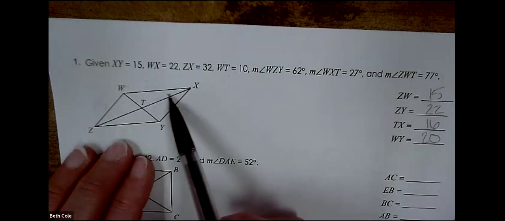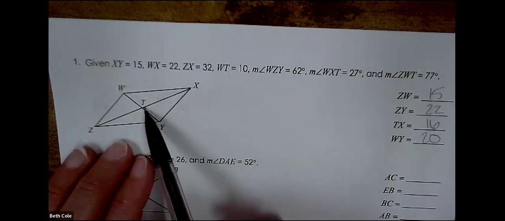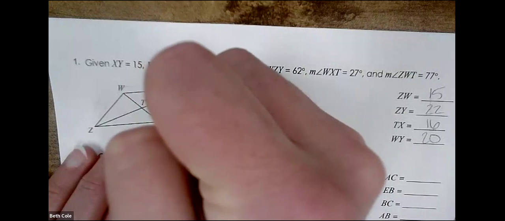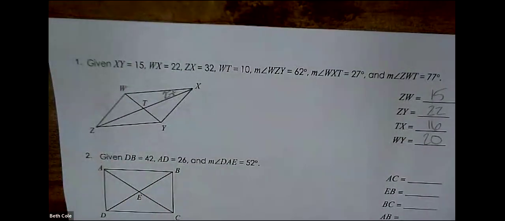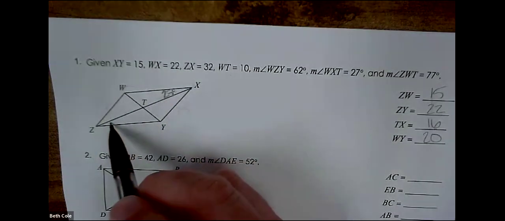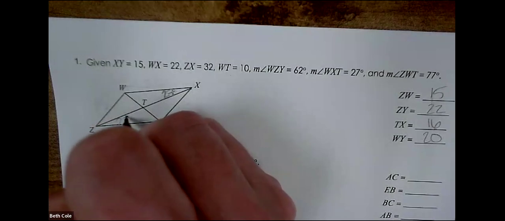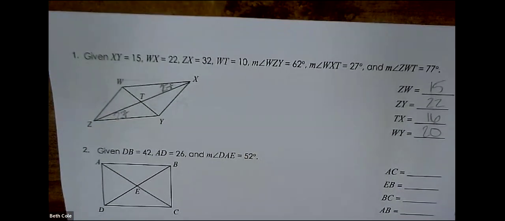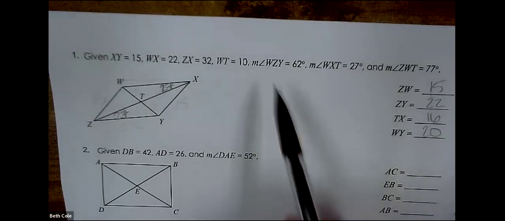WXT. That's going to be this angle right in here, WXT, if you just kind of trace it. It says that that is 27. Now for a parallelogram, the alternate interior angles are the same. So if that's 27, this one is also 27. See how they alternate? Now I skipped one, but I did that on purpose.